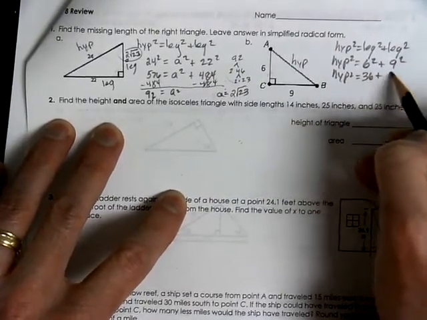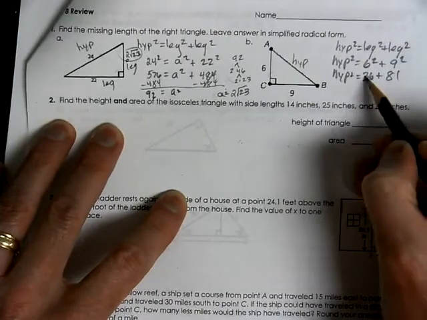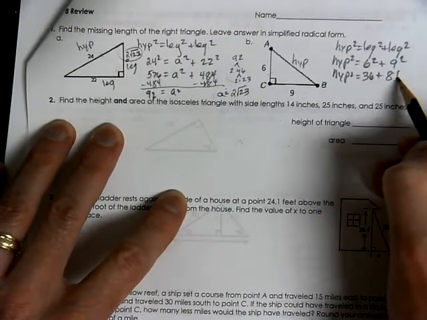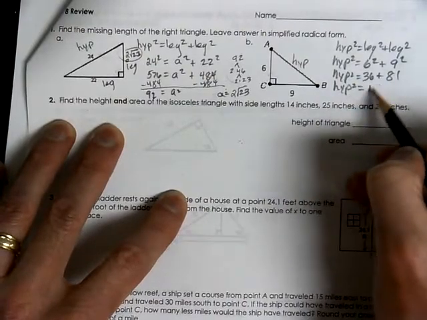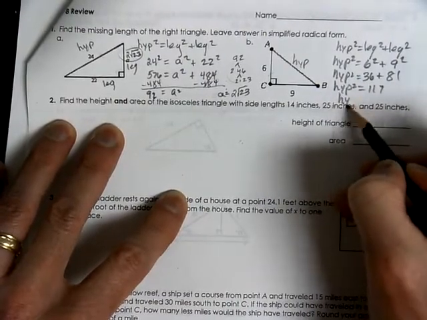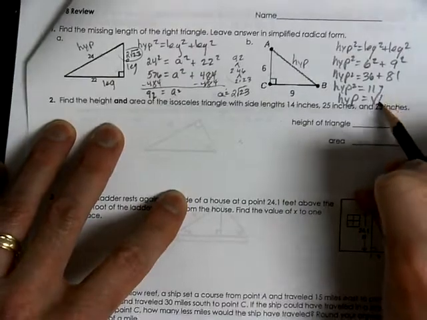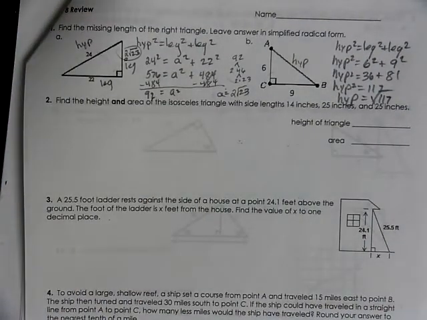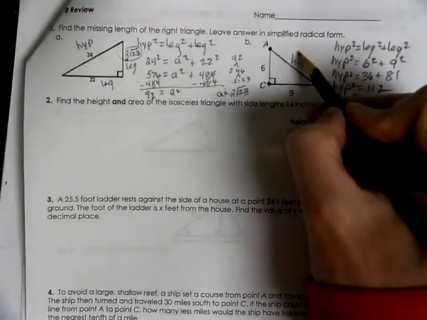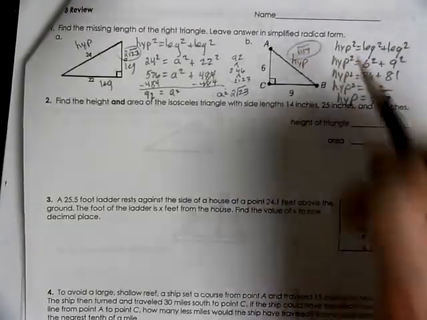We get 36 and 81, which is 117. So the hypotenuse is going to be the square root of 117. And that does not reduce.